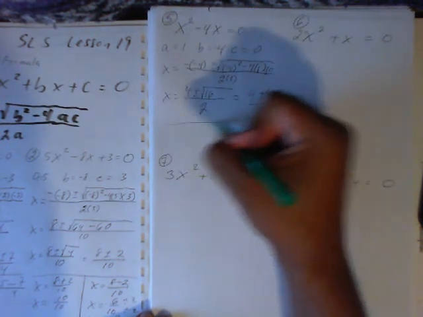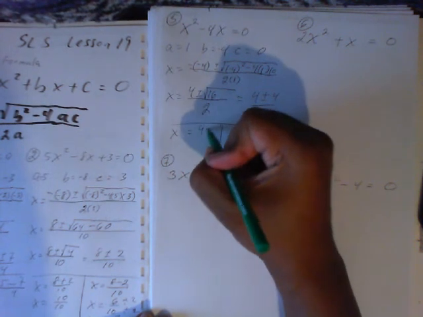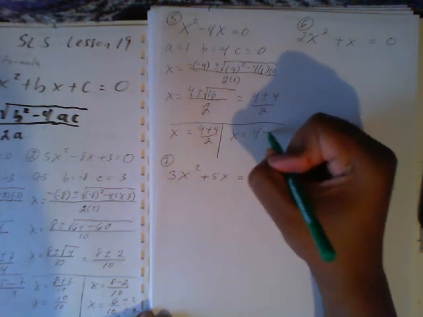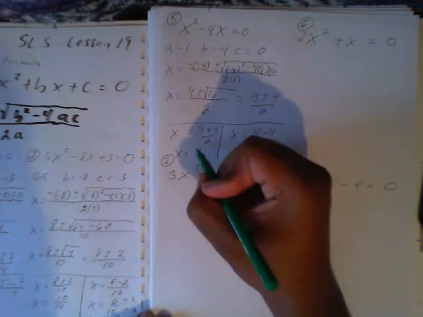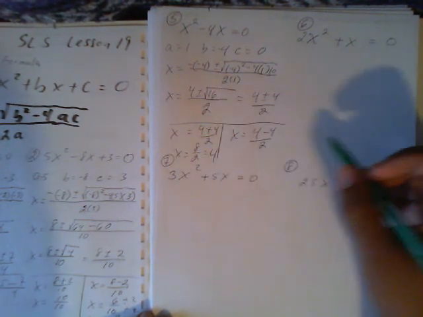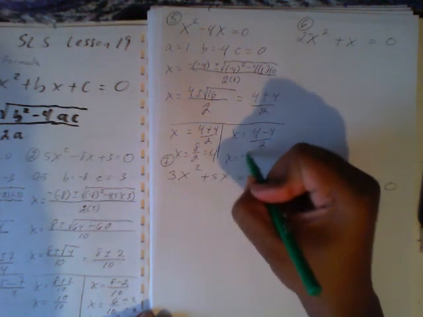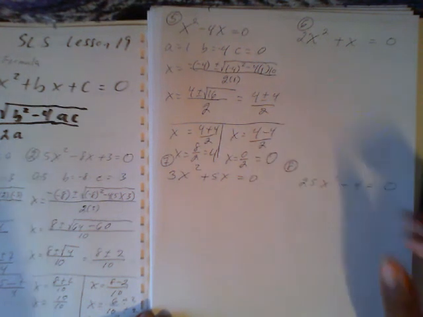So this splits into two pieces. We'll have x equals 4 plus 4 over 2, and x equals 4 take away 4 over 2. 4 plus 4 will be 8 over 2. That divides evenly and gives us 4. 4 take away 4 over 2 gives us 0 over 2, and 0 over 2 is simplified to 0.